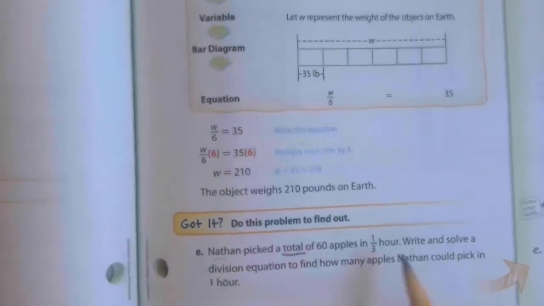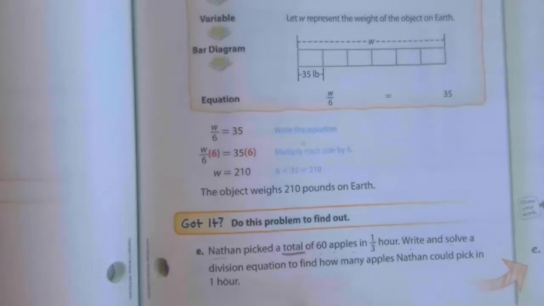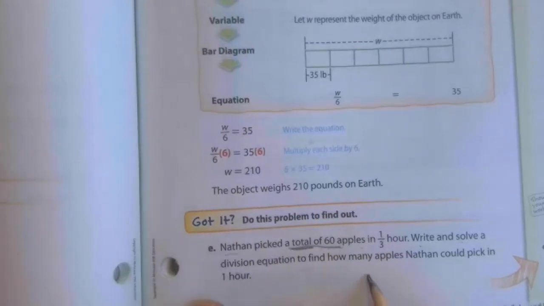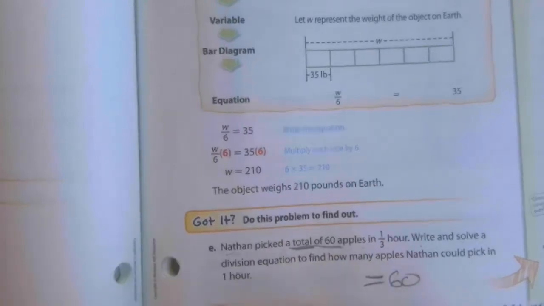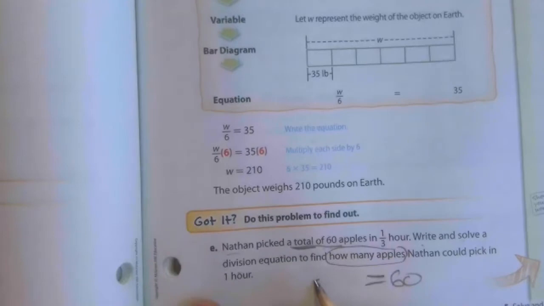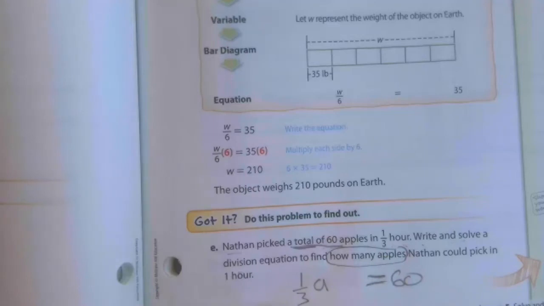All right, so what do we know? We know that the total is 60 apples. So I know that something is going to equal 60, right? Total 60. And then 1/3 of an hour. So what is the thing that we don't know? We don't know how many apples, right? How many apples? That's what we're trying to find out. And since that's the unknown thing, we're going to call that A. And we know that 1/3 of an hour is what it is. So it's 1/3 of A. So 1/3 of A equals 60.